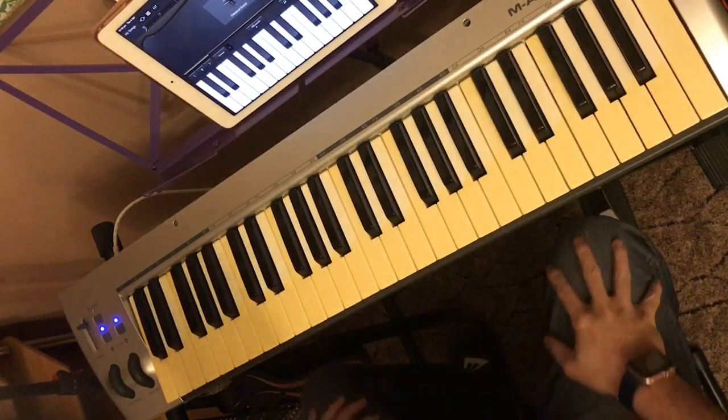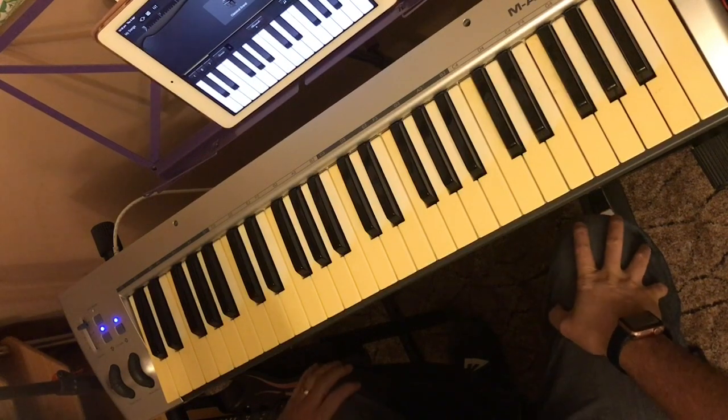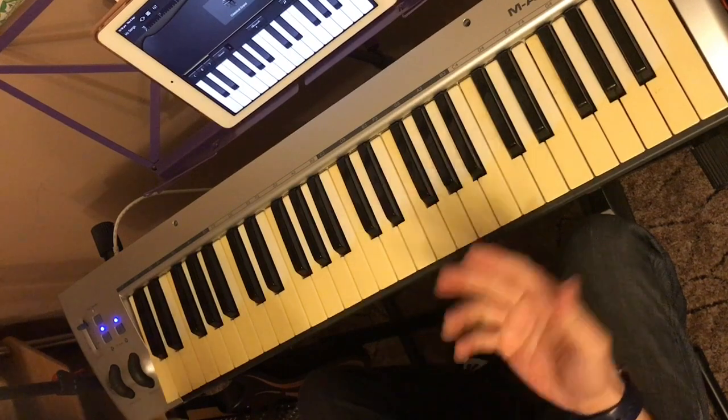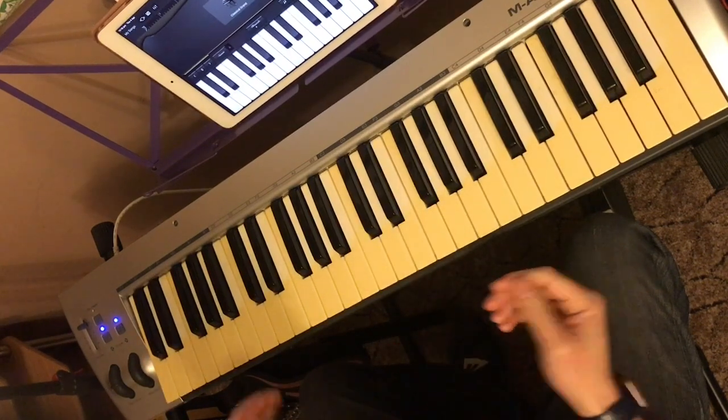Hello guys, so we'll be doing a Buwan piano tutorial. Let's start with the chords. The chords that I'll be using are in the key of C.